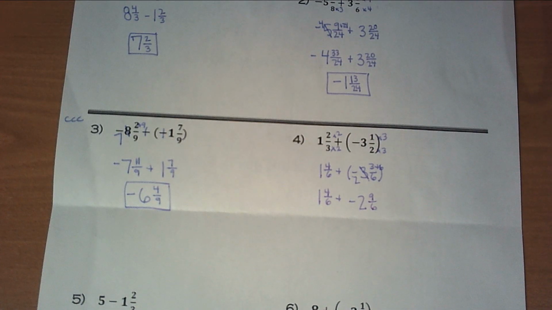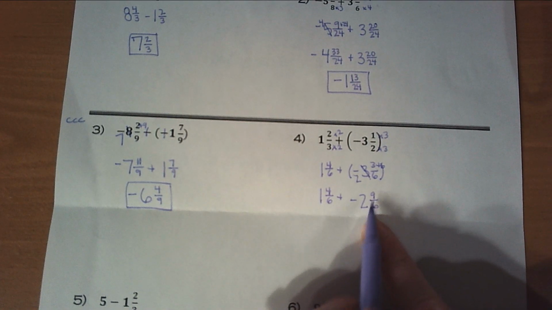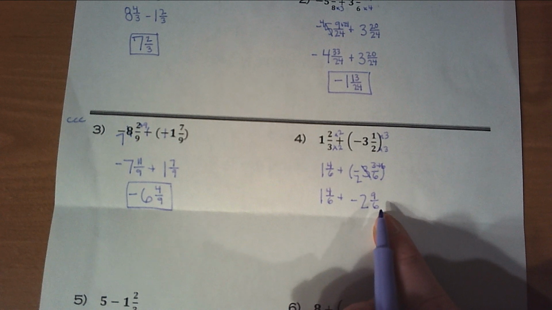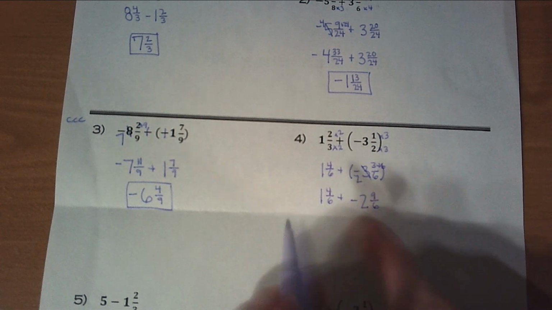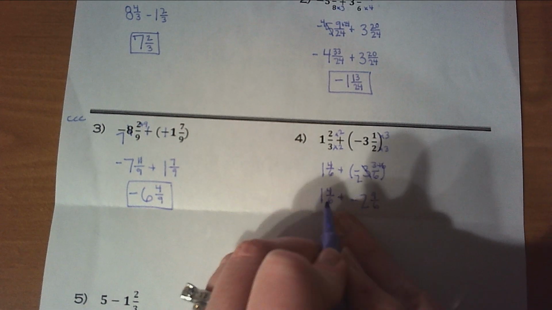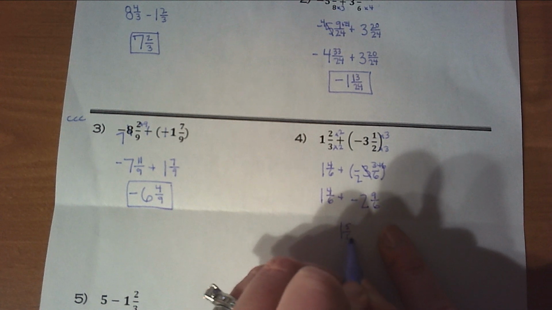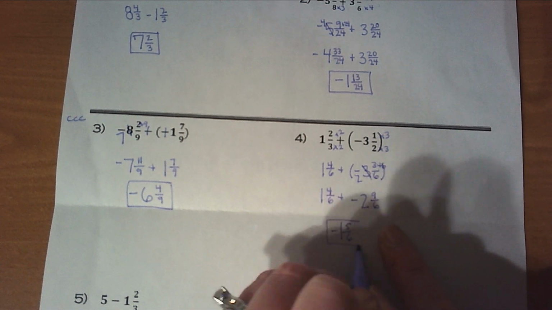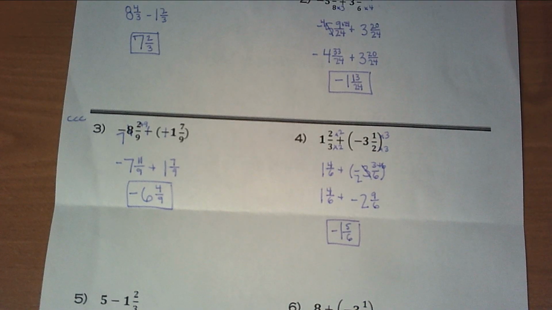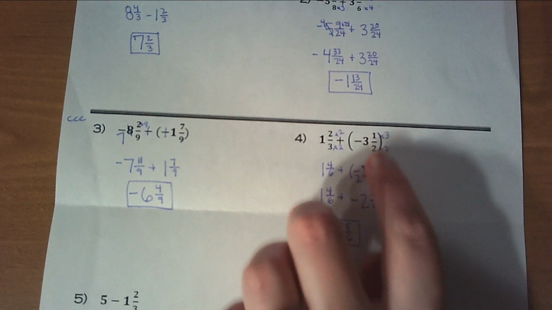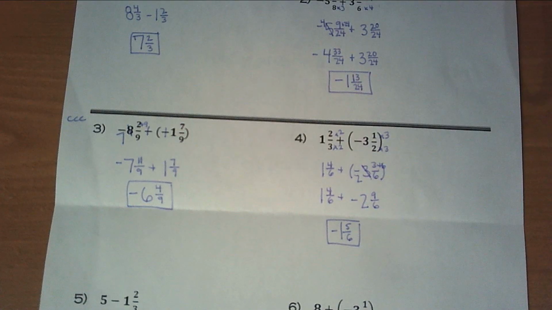Now I can do the subtraction that I need to because my bigger whole number also has my bigger fraction. 2 minus 1 is 1. 9/6 minus 4/6 is 5/6. And keep the sign of the higher number, which is negative. So 1 2/3 plus negative 3 1/2 is equal to negative 1 5/6.